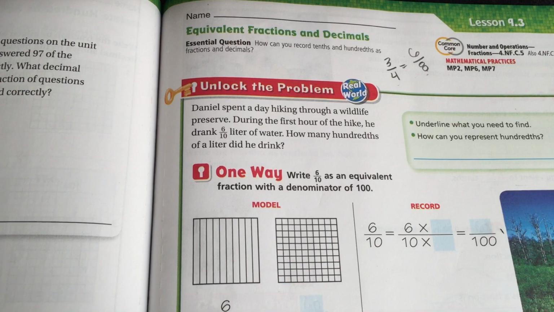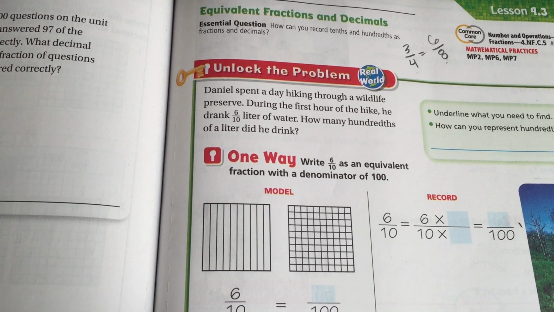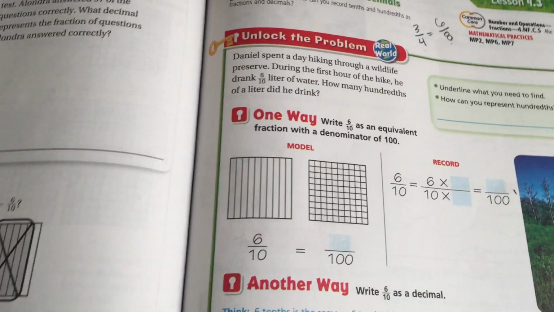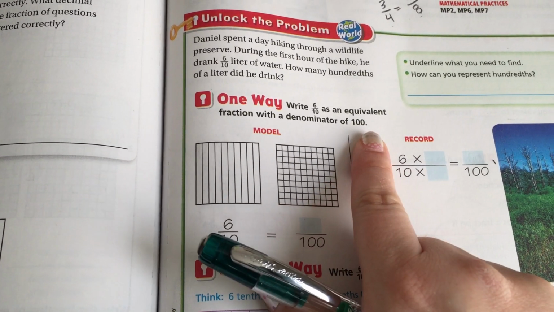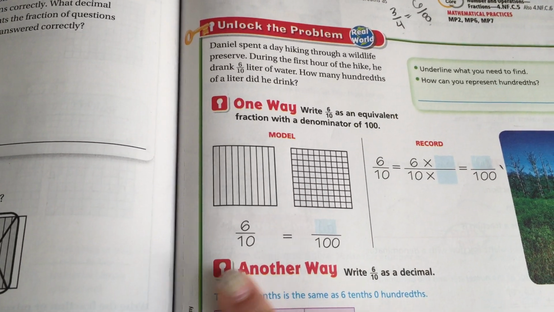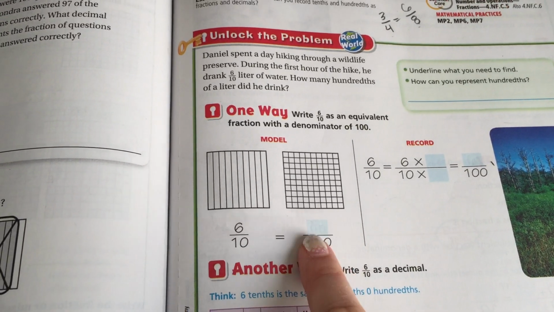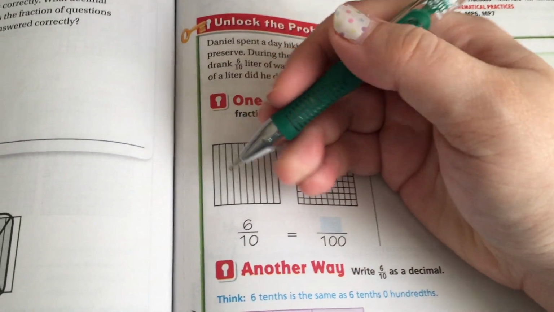Daniel spent a day hiking through a wildlife preserve. During the first hour of the hike, he drank 6/10 liter of water. How many hundredths of a liter did he drink? So it says write 6/10 as an equivalent fraction with a denominator of 100. So you might be able to skip the model and go straight to here and figure out your mystery number up here. But I'm going to use the model to help us figure this out first, just as a refresher.